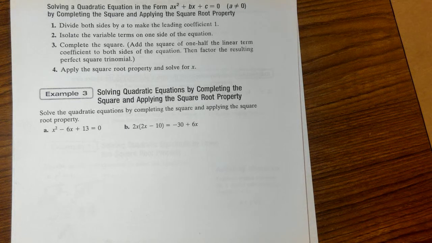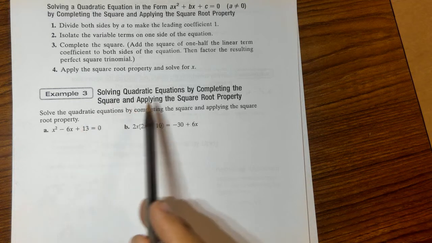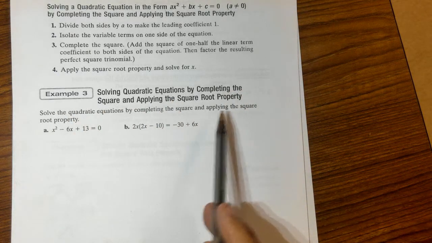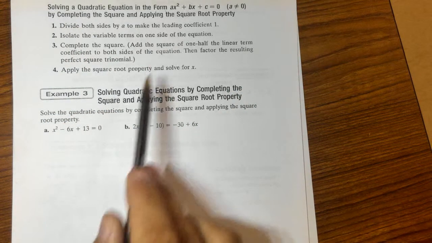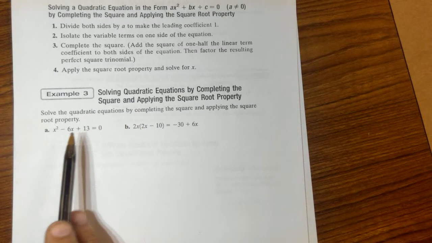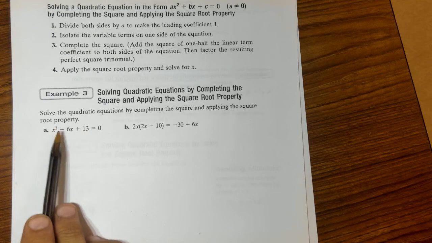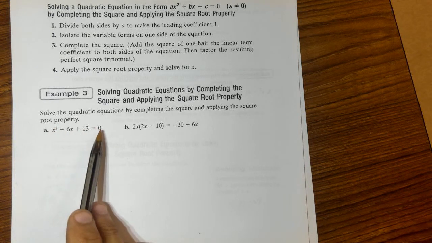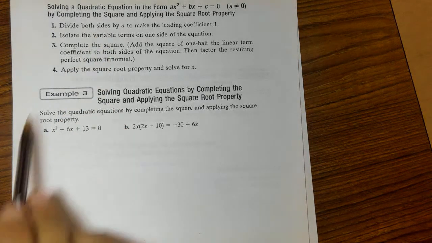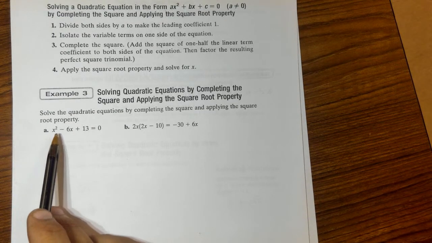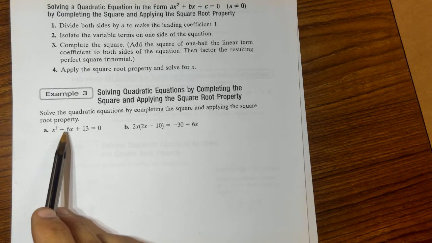Greetings, mathematicians. Today we're looking at example 3a, solving quadratic equations by completing the square and applying the square root property. We are going to be following these rules from above here. However, if we look at 3a, it's already solved in the form of ax squared plus bx plus c equals 0. The a value, the coefficient for x squared, is already 1, so we can actually go straight into getting this ready to complete the square.